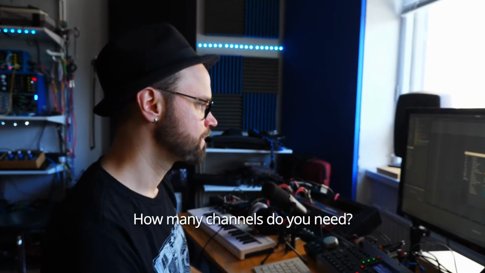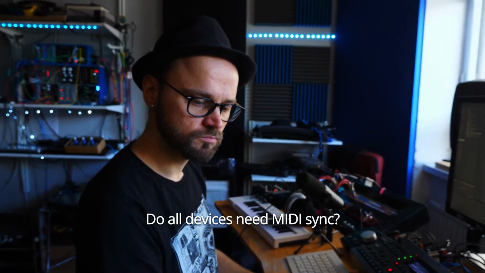And how do you have so many MIDI channels? Well, we have a MIDI splitter for that. So we have MIDI coming out from Ableton. How many channels do you need? Do all devices need MIDI sync? Not all, but quite many. Right. Because I like to use hardware sequencers. It makes me work in a different way than looking at a MIDI map on Ableton Live.